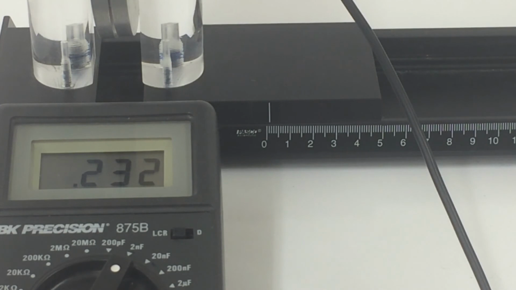I'm going to adjust this variable gap capacitor at intervals in which you will need to stop the video and take the measurements of both distance and capacitance.